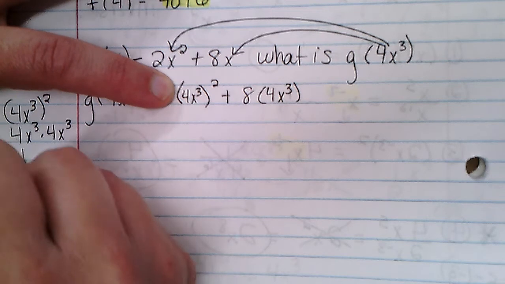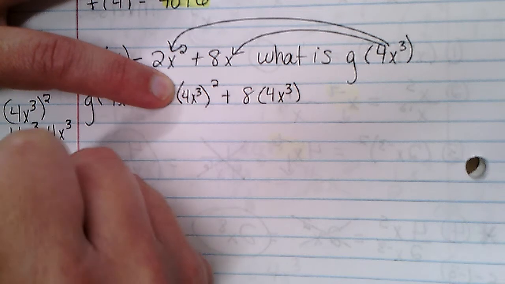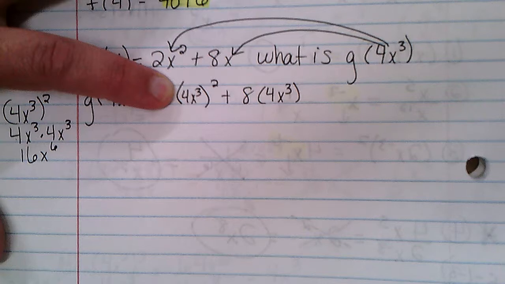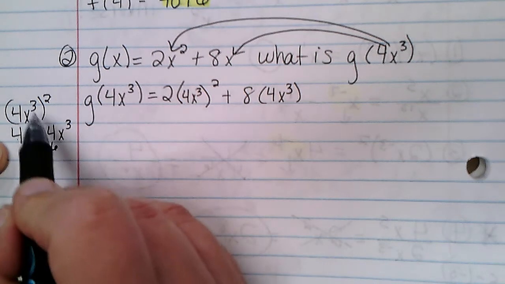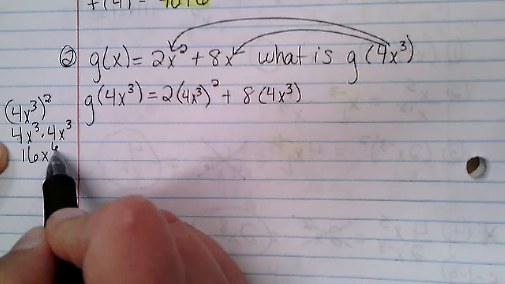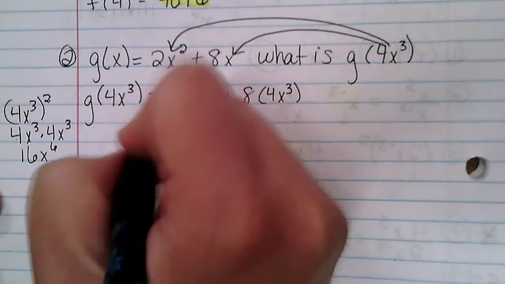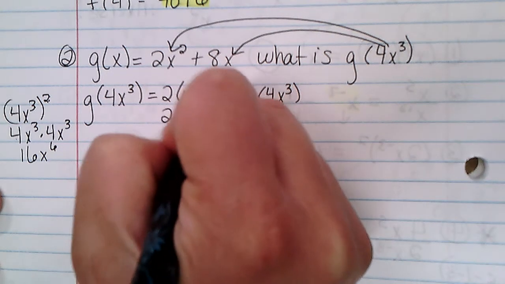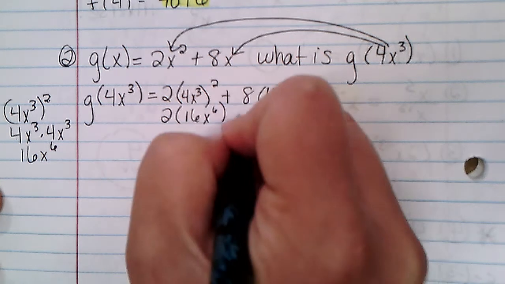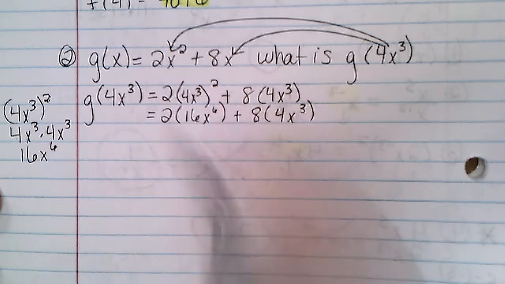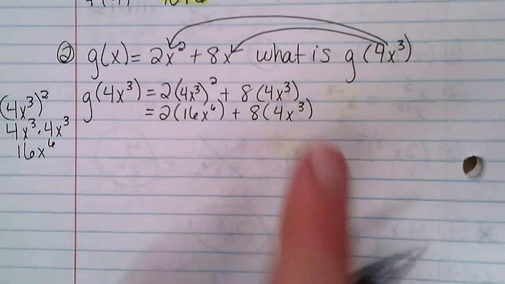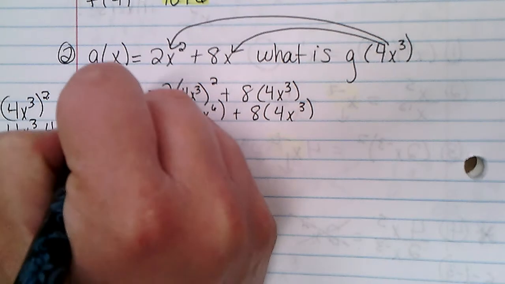So 4 times 4 is 16. 3 plus 3 is 6. So 4 squared is 16. 3, 2 times is 6. Okay. So I'm now going to replace that with 16x to the 6th. And I'm going to leave the 4x to the third. I'm going to leave this for just a second.